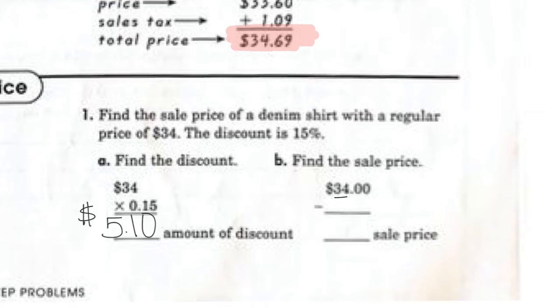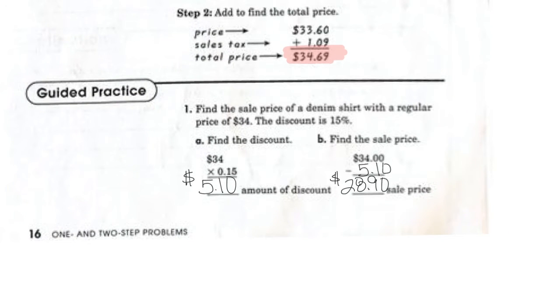Now I have to take $34 and I have to subtract my discount. So I'm going to take $34 minus $5.10, and I get $28.90. On my calculator, it showed up as 28.9, but we're talking in terms of money. So that is the sale price. So that is the guided practice. You need to pause the video now, get this information copied down before going on to the next.